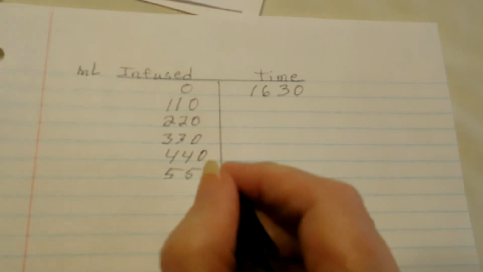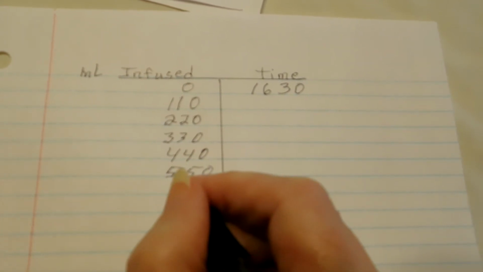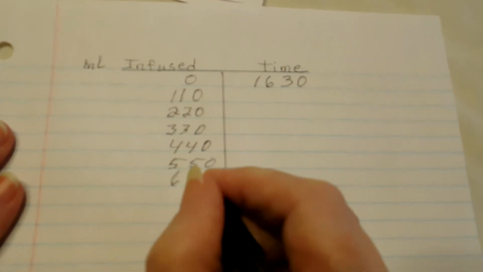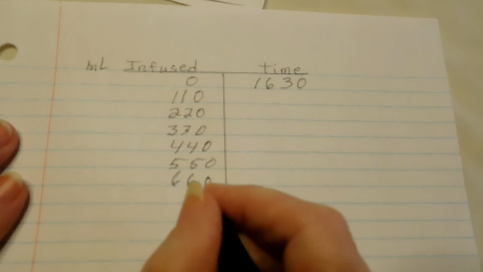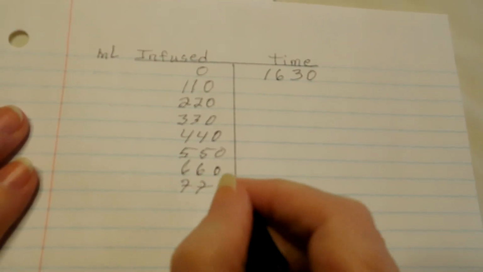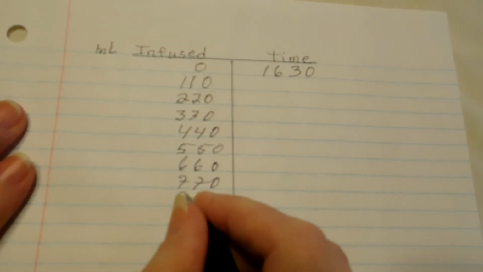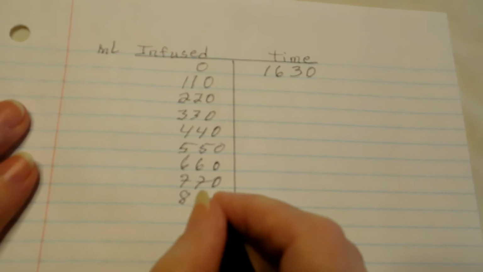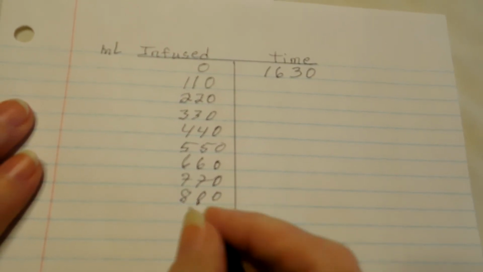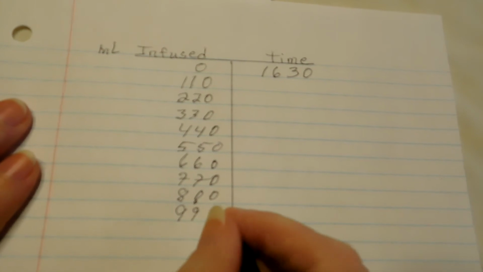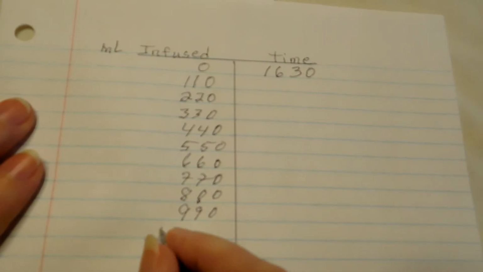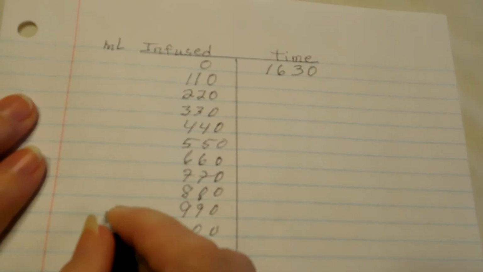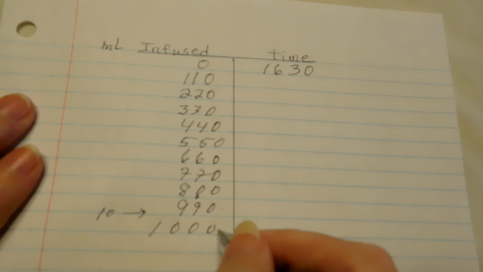I'm just using my calculator and adding 110 each time, and 660, and then 770, and then 880. It's pretty self-explanatory here, and then 990 and 1,000. Now it's important to look at this and know that there's only 10 milliliters difference from here to here.